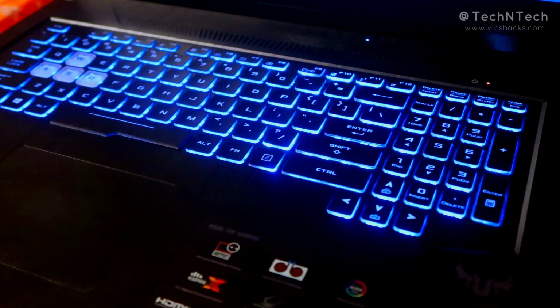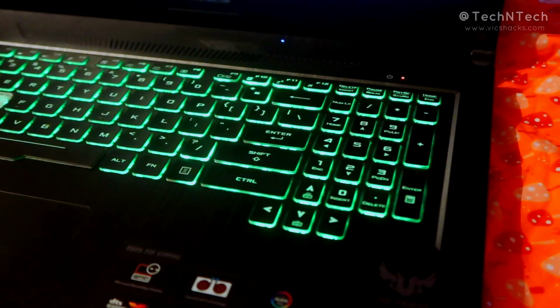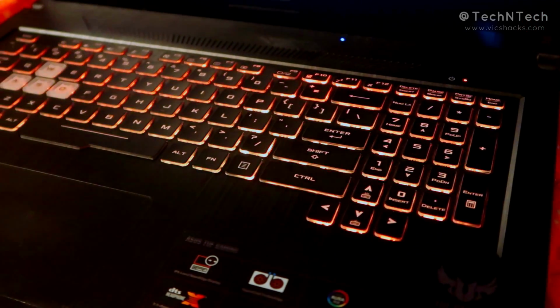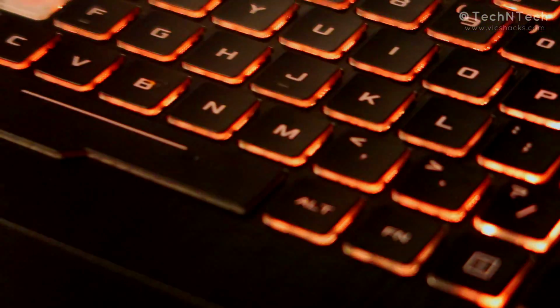So this is the whole procedure to change the backlit colors of your ASUS TUF gaming laptop, and using this TUF Aura Core you can switch between 4 different effects, and also you can select the effects as per your wish. And similarly this same procedure applies to the ASUS ROG gaming laptop. This is one of the ways to change your backlit keyboard colors in your ASUS TUF gaming laptop.